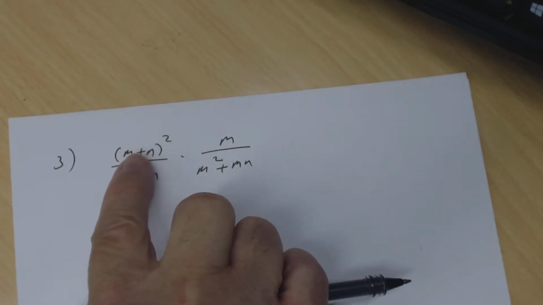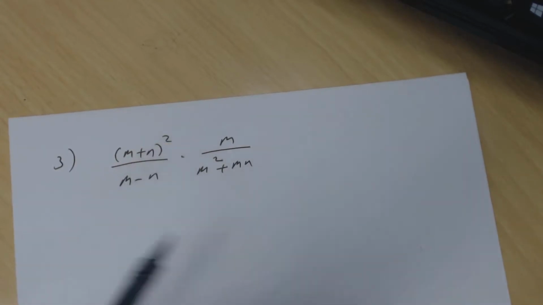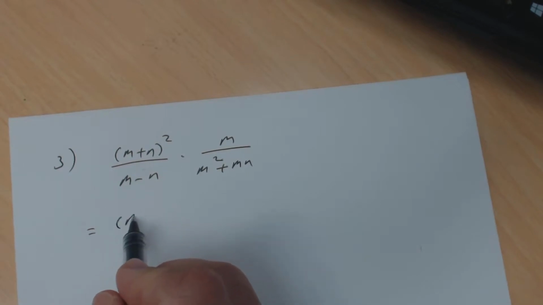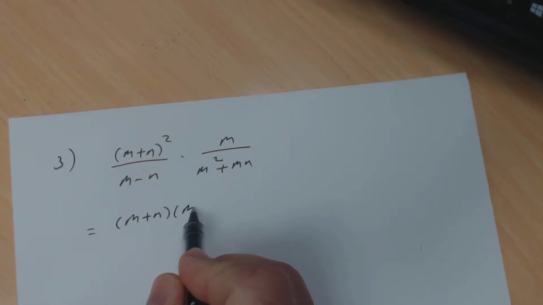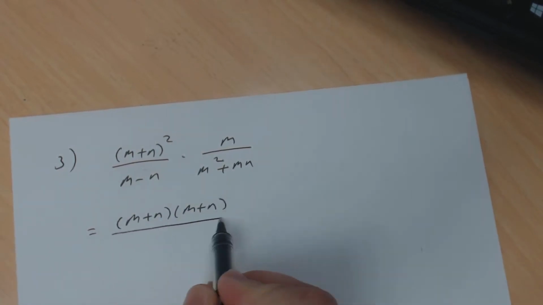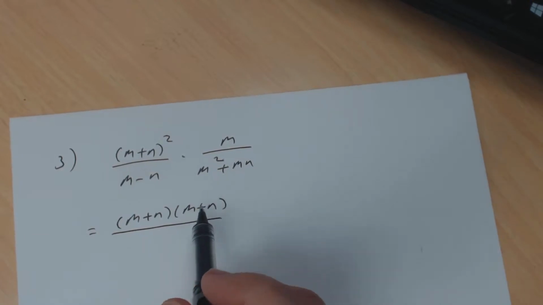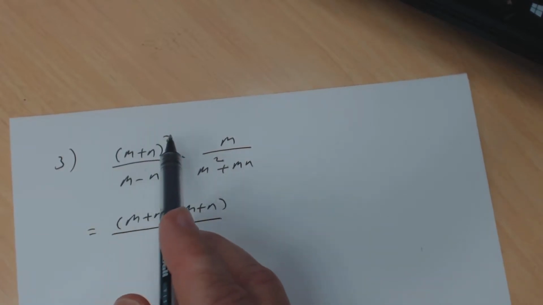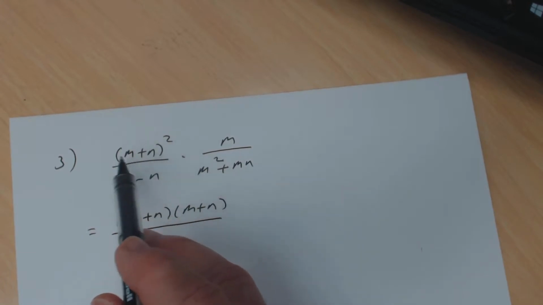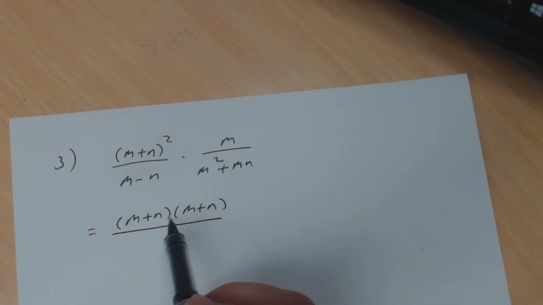Now this right here, see that m plus n squared? Remember what that means. That means m plus n times m plus n. So if you need to rewrite it, it does help. For some students, it does help if they rewrite. See, you have a binomial squared. So that means the base, which is m plus n, times itself.